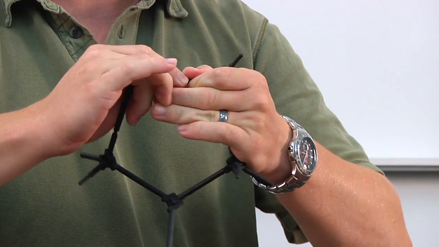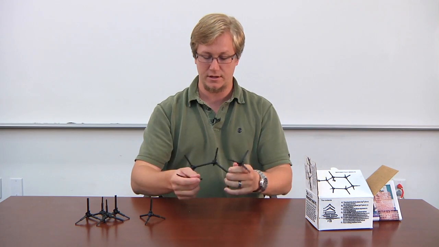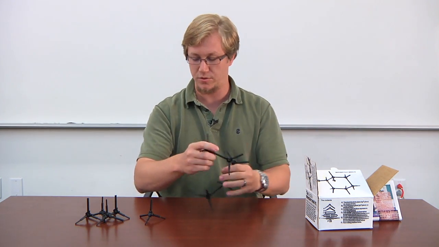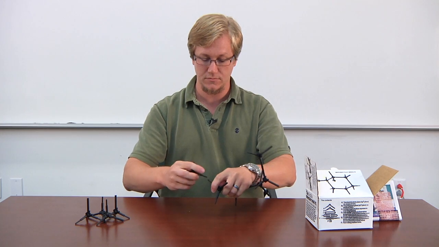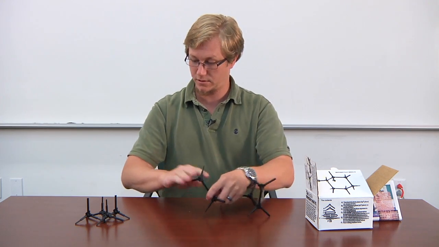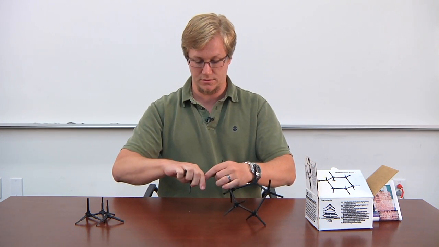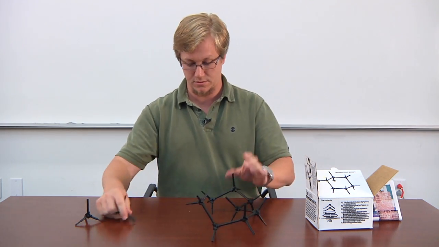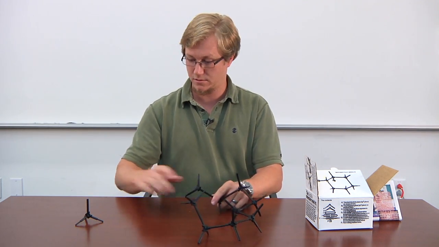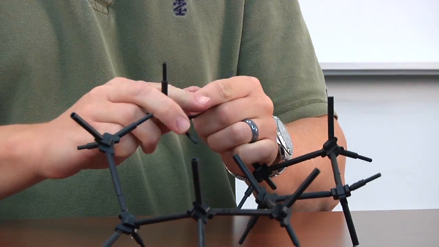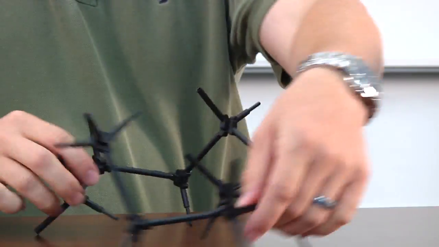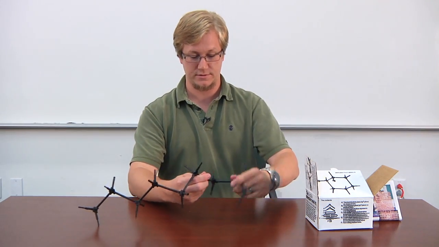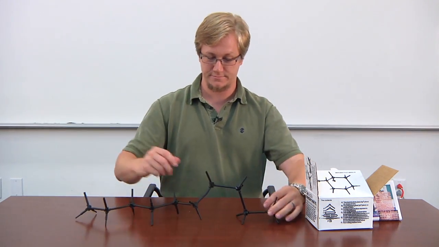Anyway, just play around with this as you do it, and you'll see all the possible ways that you can build a molecule. All right, and there is our decane.